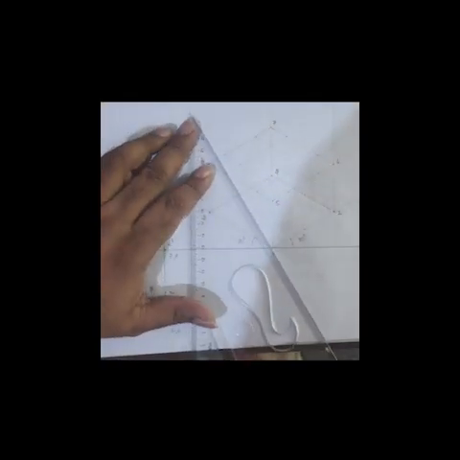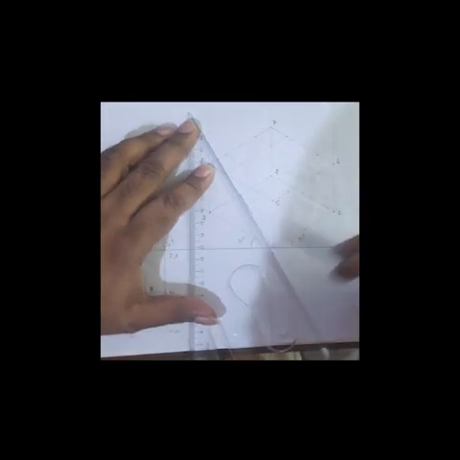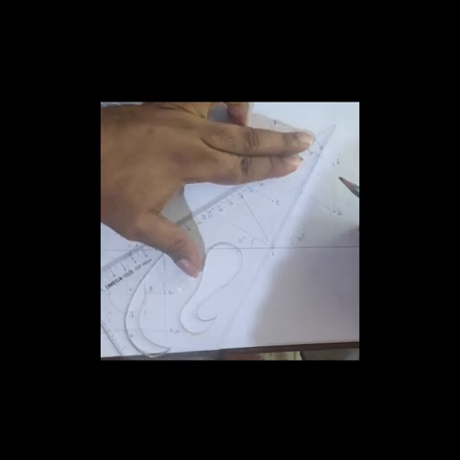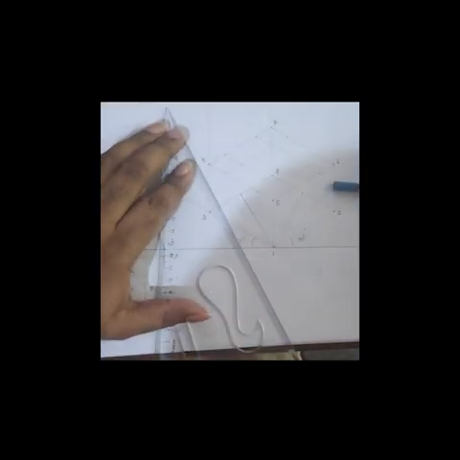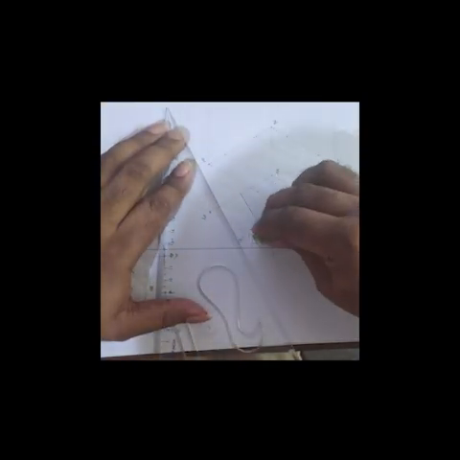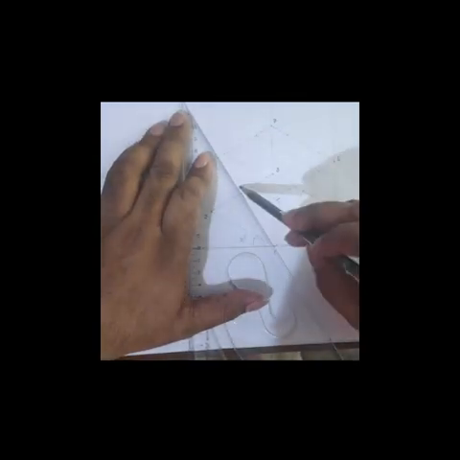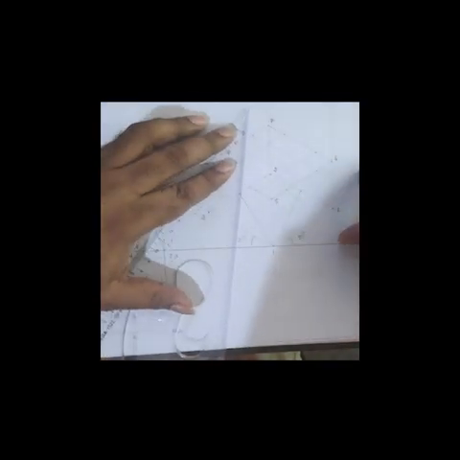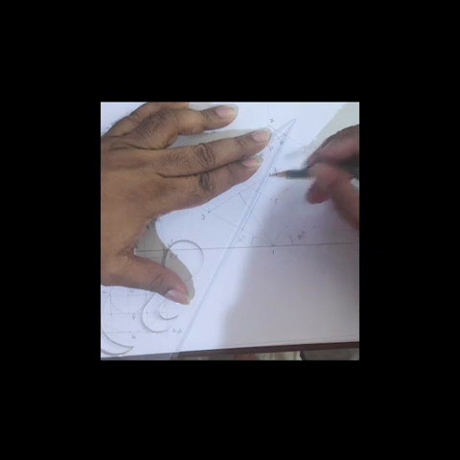Now connect to the opposite corner, so that you will get 2 lines like this. And from point 3 you have to draw to the opposite side.